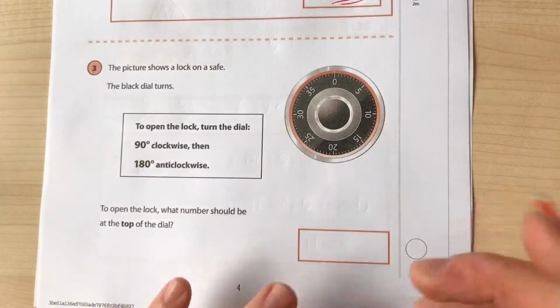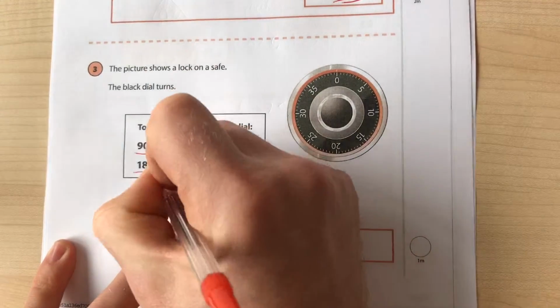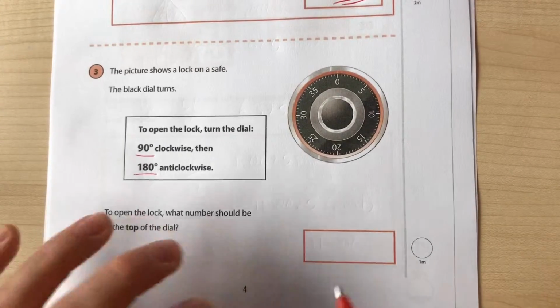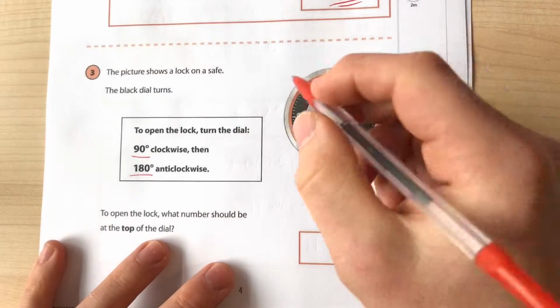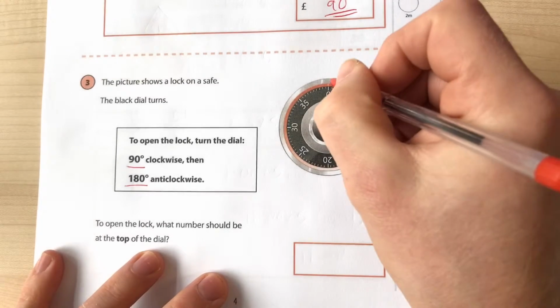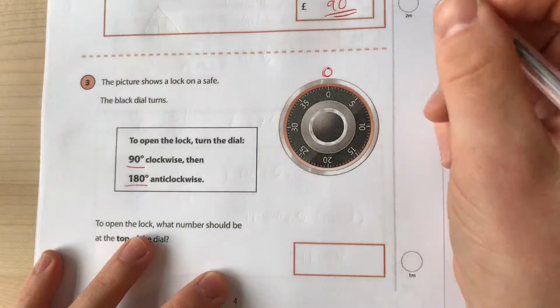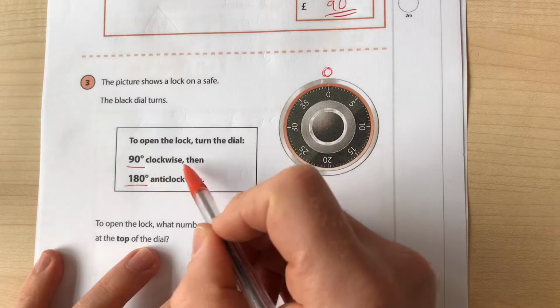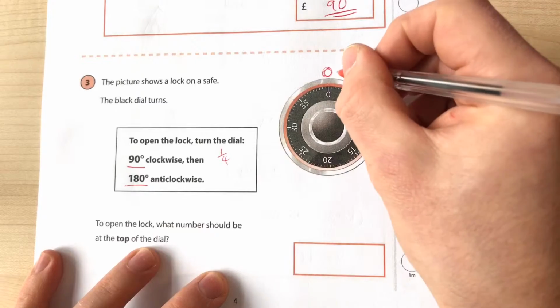Okay, for this one, it's quite a nice question. 90 degrees clockwise to open a lock, 180 degrees anti-clockwise. So, let's have a little look. My advice would be, choose a number and stick with it. Well, I'm going to start with the number 0. And we know, to open a lock, turn it 90 degrees clockwise. Hopefully you know 90 degrees is 1/4 of a circle.